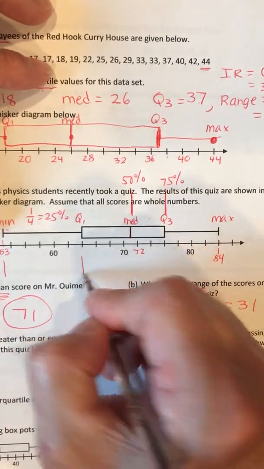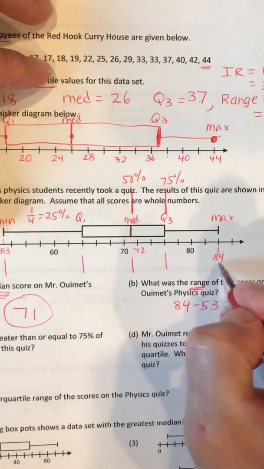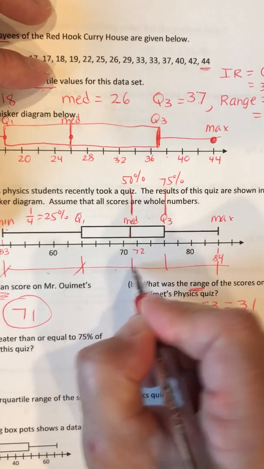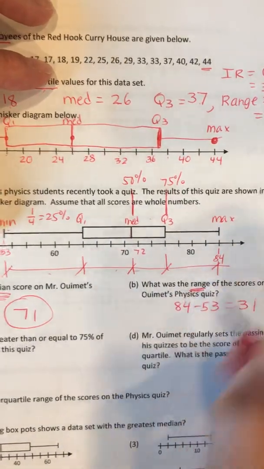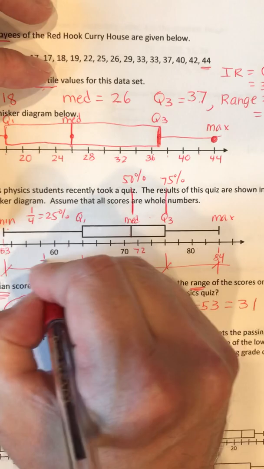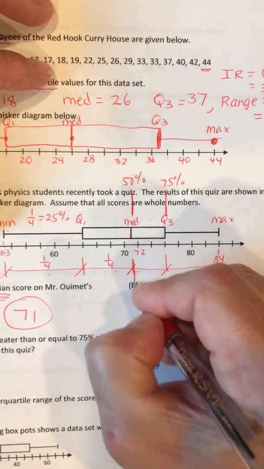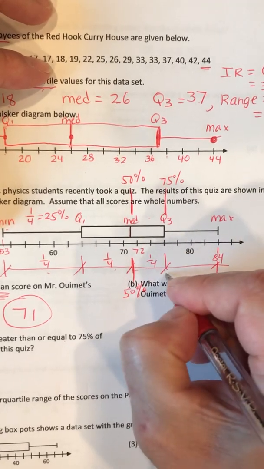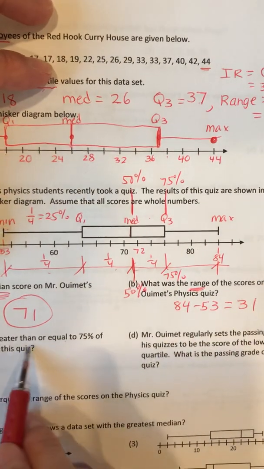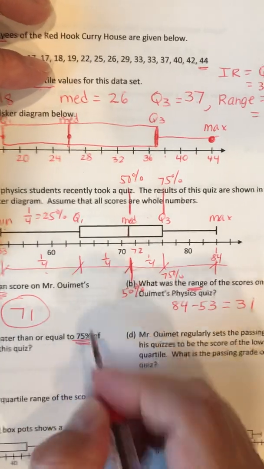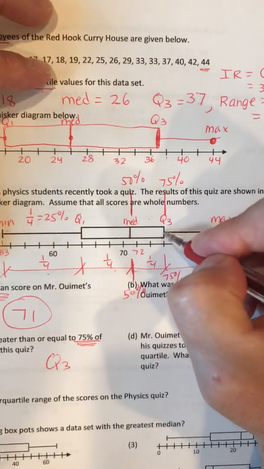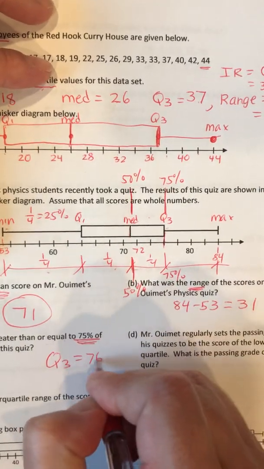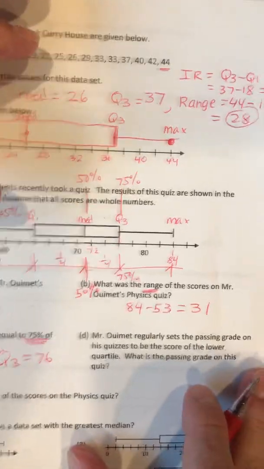So if you're looking at this data, it breaks it into fourths. Look, 1, 2, 3, 4. So you got 1/4, another fourth. So this is half or 50%. Another fourth, so when you get to here, this is 75%. So what score was greater than or equal to 75%? They're talking about the third quartile, which is this number, which is 76. That's what they're asking for. All right?